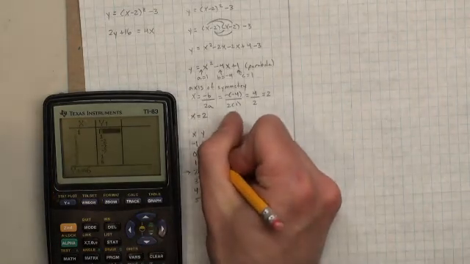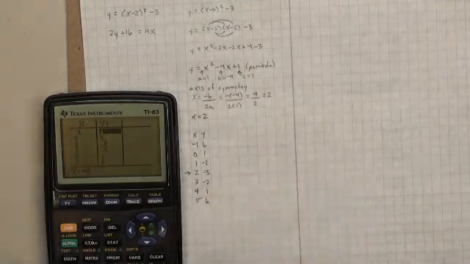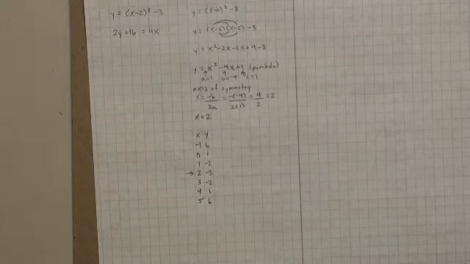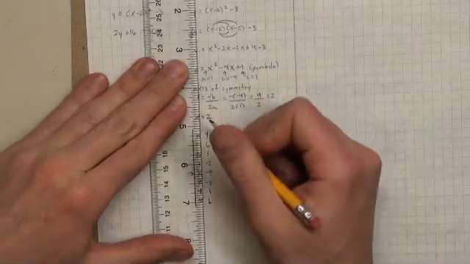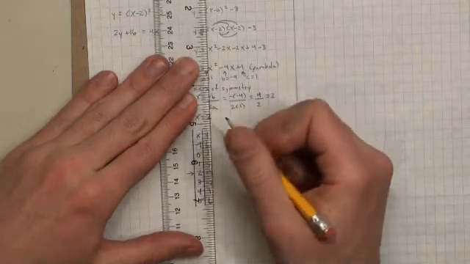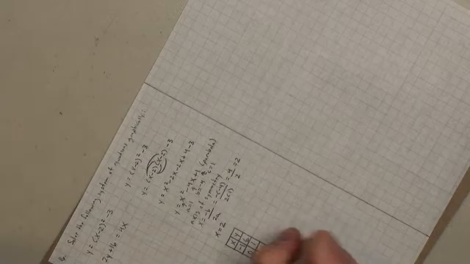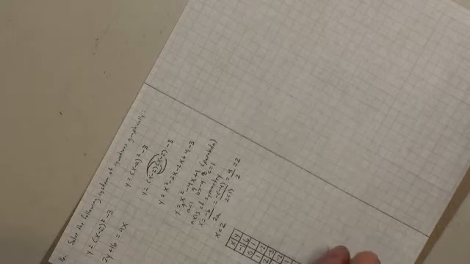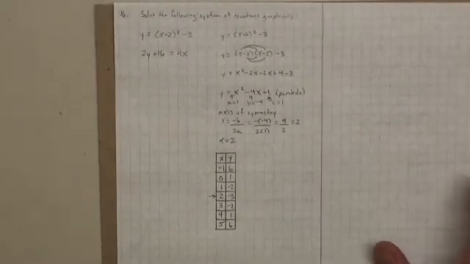So we have 6, 1, negative 2, negative 3, negative 2, 1, 6. There's our chart for our parabola.